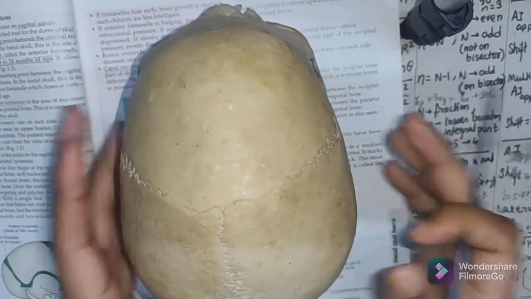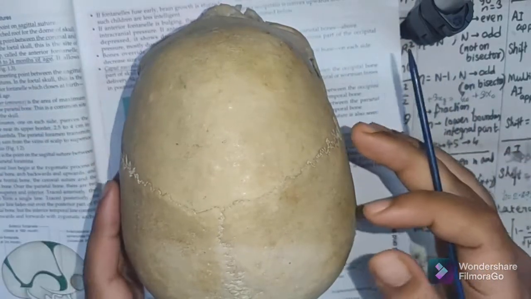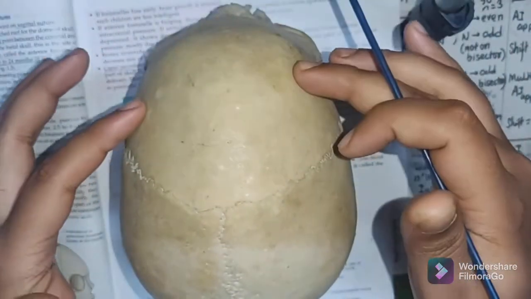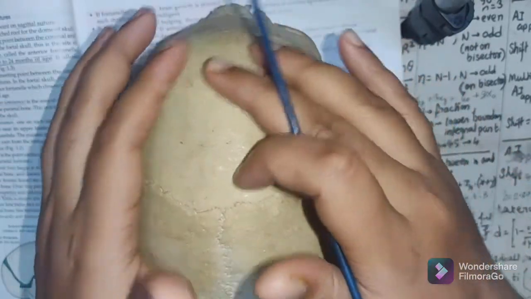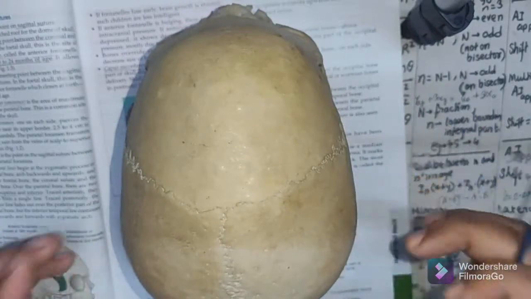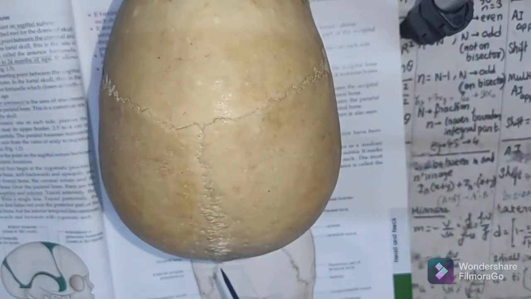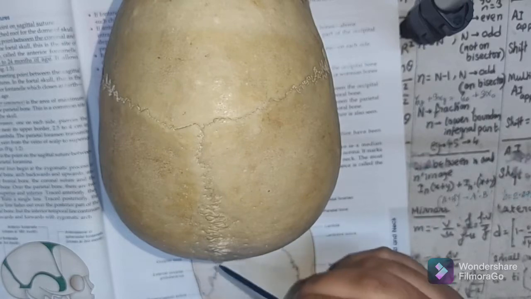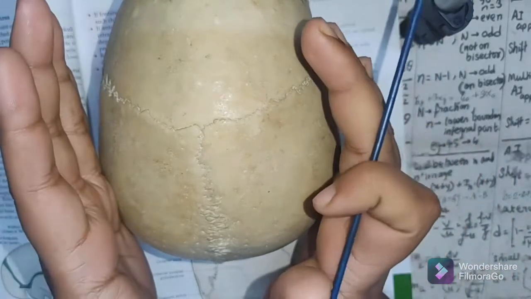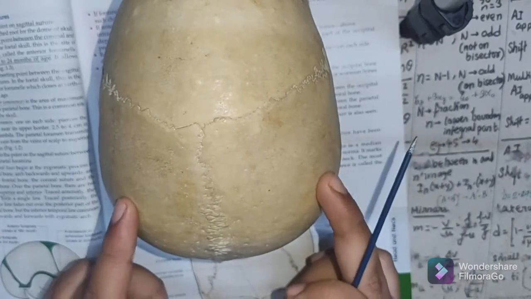So let's talk about the major bones constituting the norma verticalis. Anteriorly we have the frontal bone. So this is the upper part of the frontal bone anteriorly. Now the uppermost part of the occipital bone, you can see it clearly over here. So this is the uppermost part of the occipital bone posteriorly. Then we have the parietal bone on each side. So these two are the parietal bones.